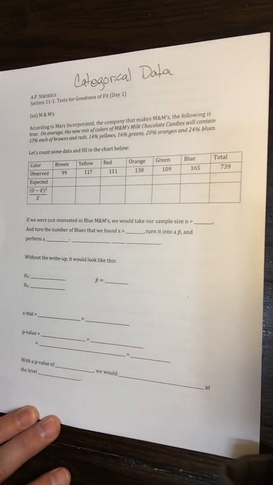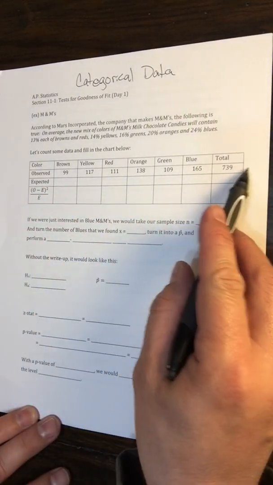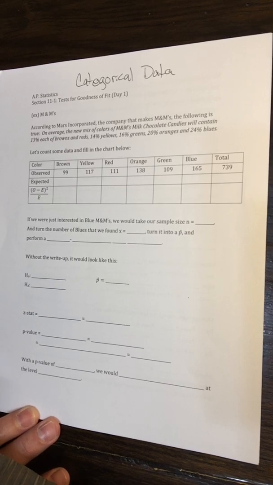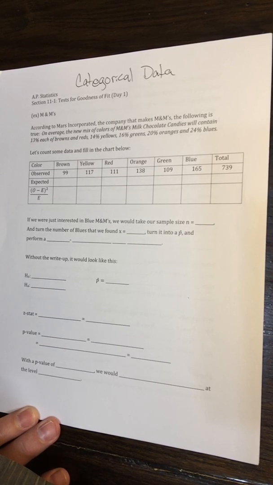The expected value is something we need. That's what we observed. But for a chi-squared test for goodness of fit, we also need an expected value. Okay, so expected value goes like this.